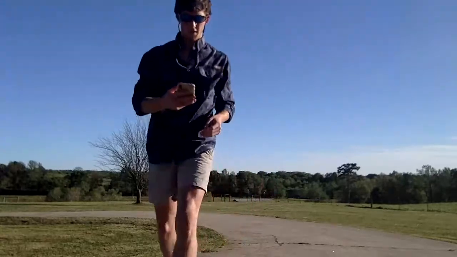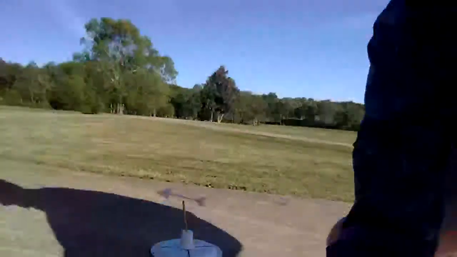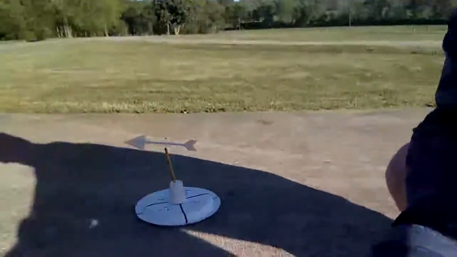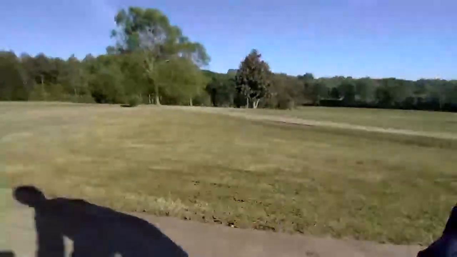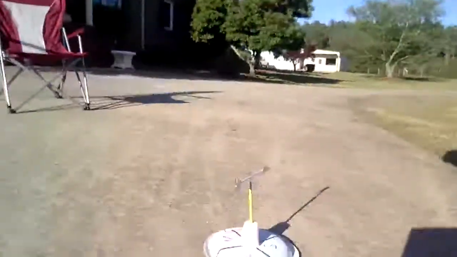And once you get there, you can see which way it is blowing.